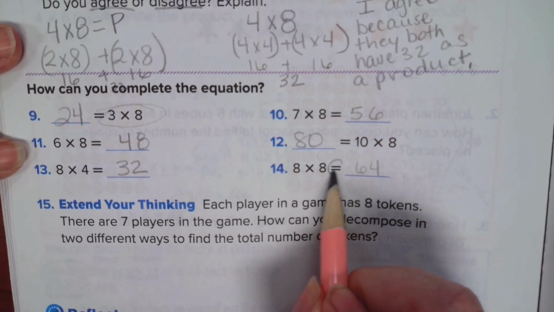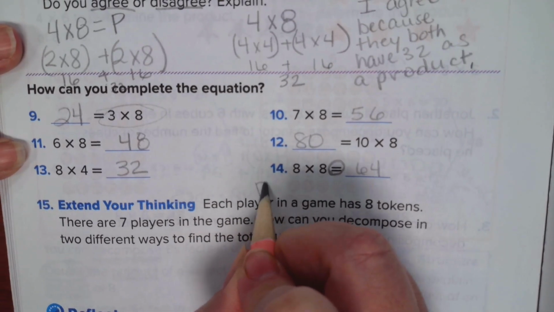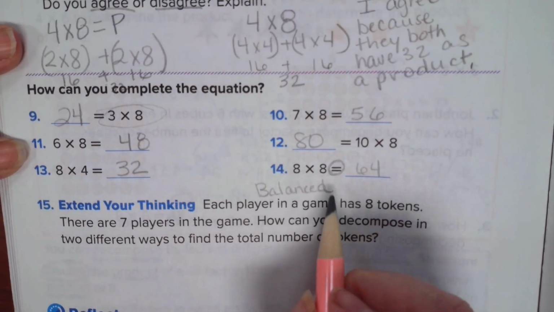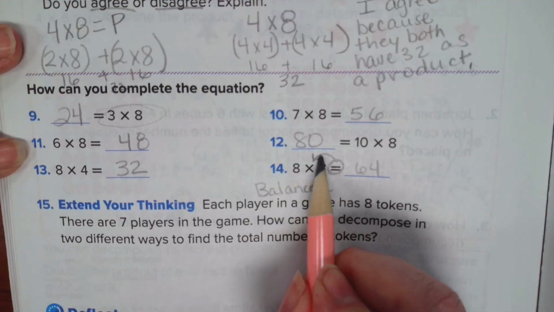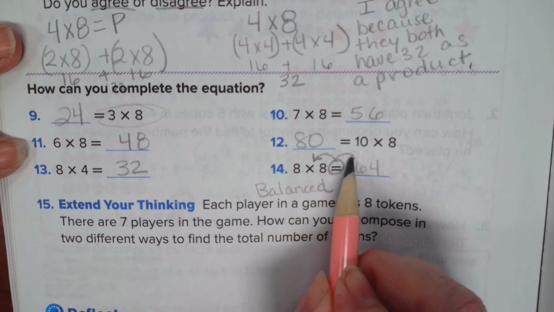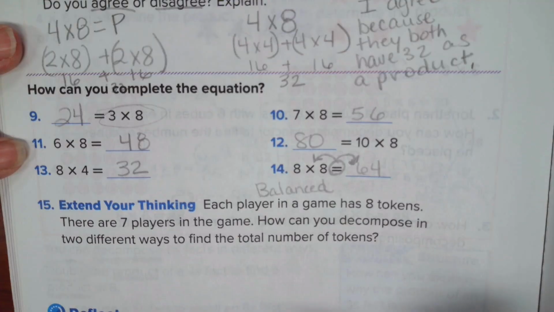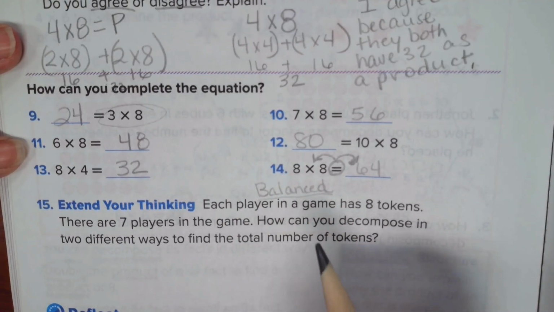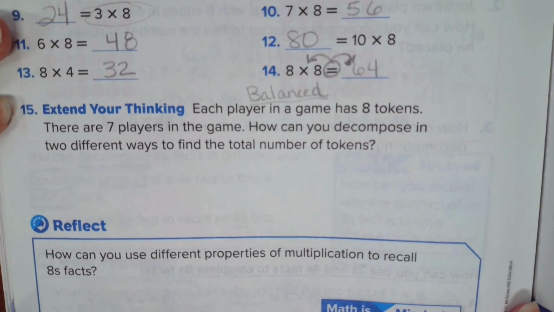That equal sign means balanced. It's got to be balanced. Whatever's on this side has to be on this side. It means it has to be equal on both sides. It has to be balanced.